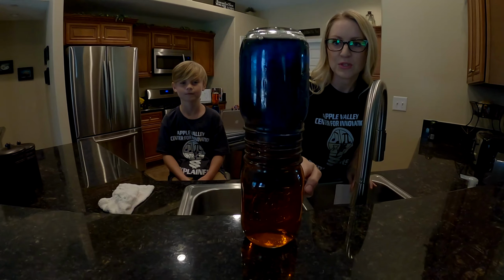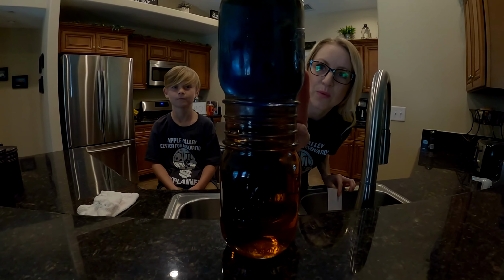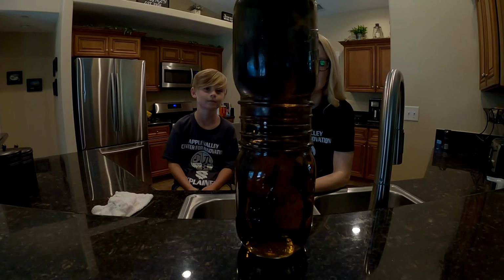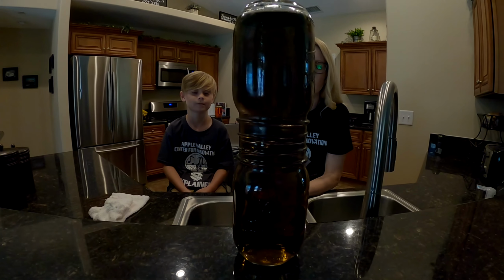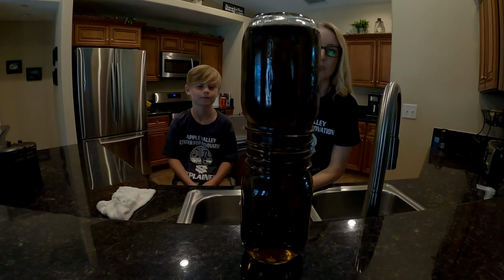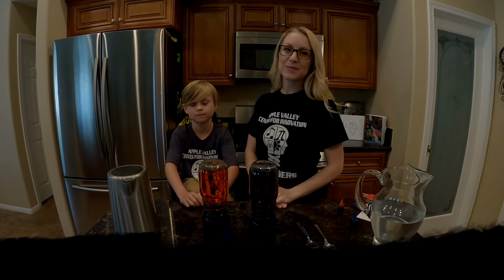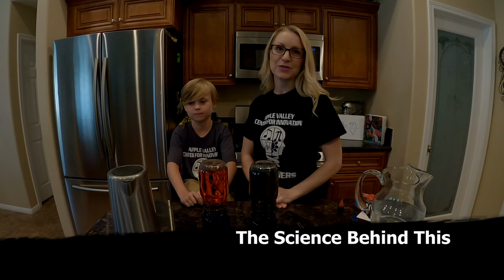As you can see, if you look at the color, you can see the red water moving up and you can see the blue water mixing down to show that the hot water rises and the cold water sinks. Eli, can you help me explain the science behind this to our friends here at home?